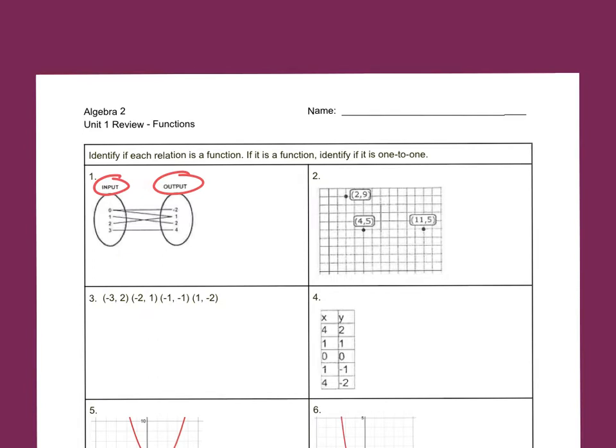So starting off with number 1, it looks like 0's got a birthday of -2 and a birthday of 1. So is that possible? No, that is not. So this is not a function, therefore it cannot be a one-to-one function either. And remember those one-to-one functions were like if everybody in the room had a different birthday. Okay, so no x's repeat, no y's repeat either.